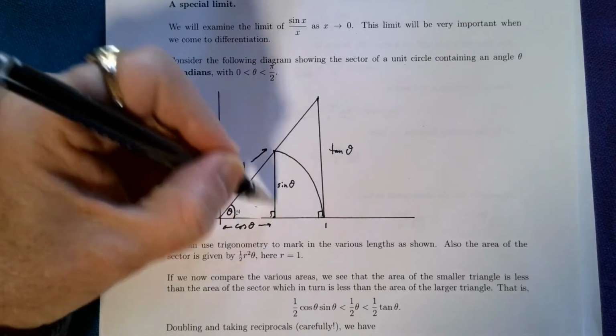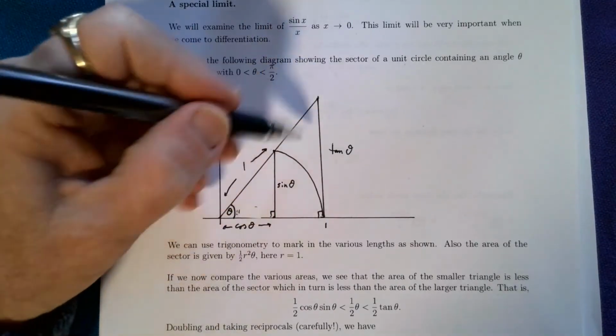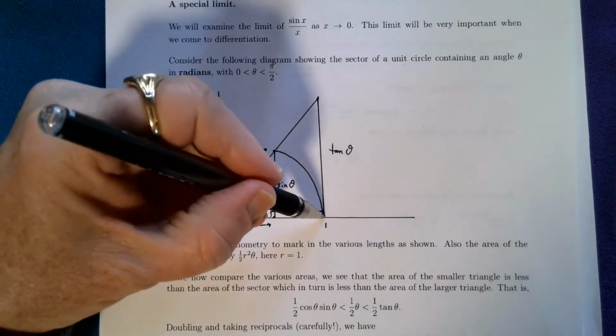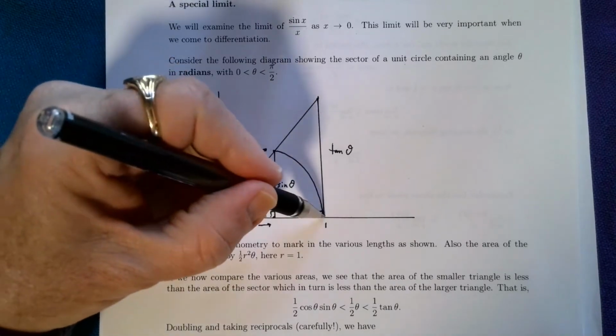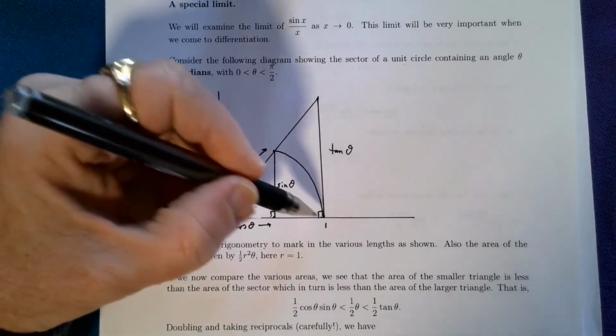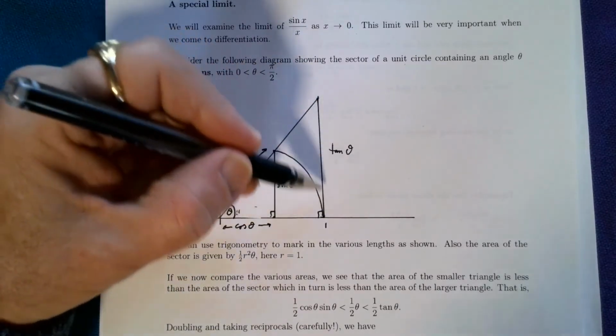That's in this triangle. Now in this big triangle here, this is the opposite over the adjacent, and the adjacent here is of length 1. Opposite over adjacent is the tangent of the angle. So all the three trig functions are there. There's the tan of theta up here.